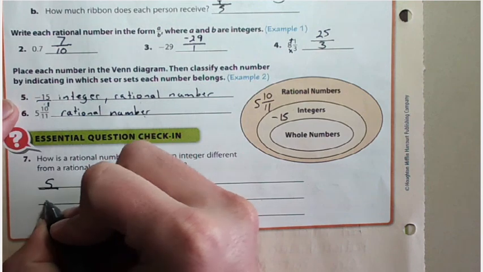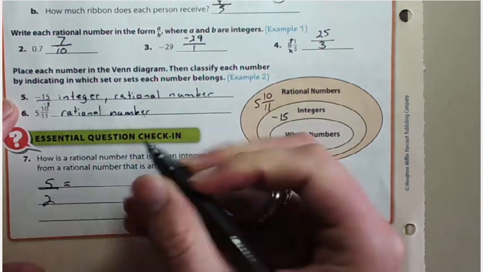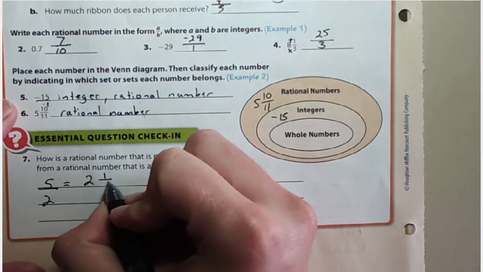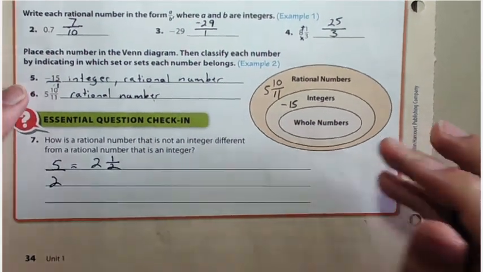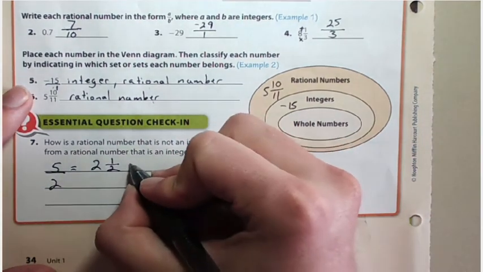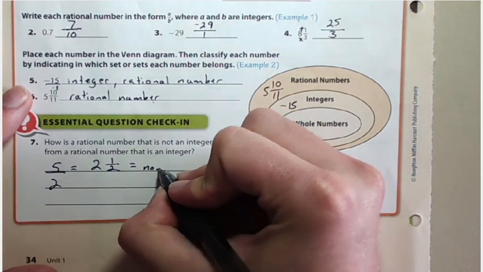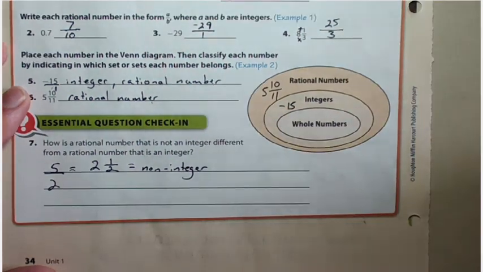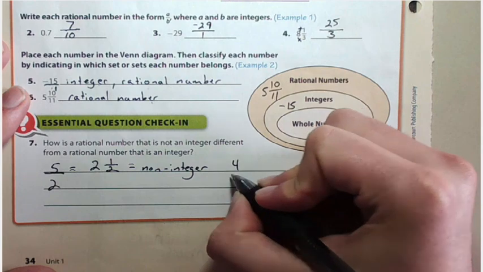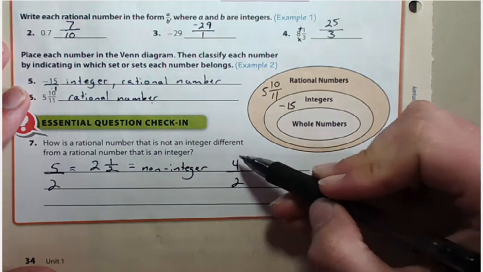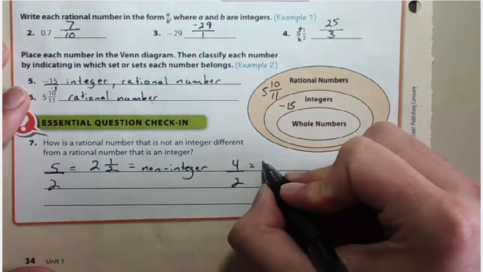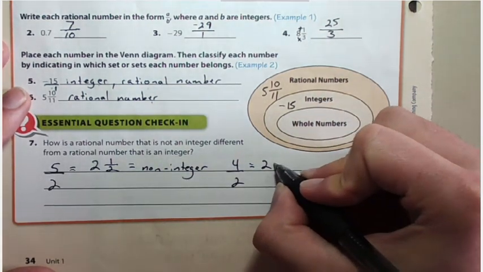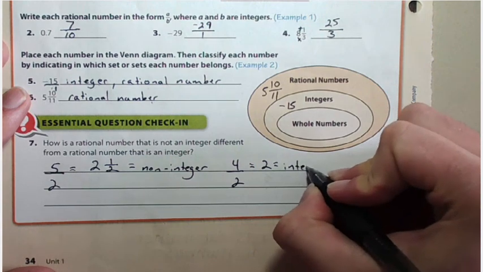If I had 5 over 2 and I divided 5 by 2, that would give me 2 and a half. That is not a whole number, so therefore this is a non-integer. But another example would be 4 over 2, and when I divide 4 by 2, I get 2, which is a whole number, and therefore it is an integer.